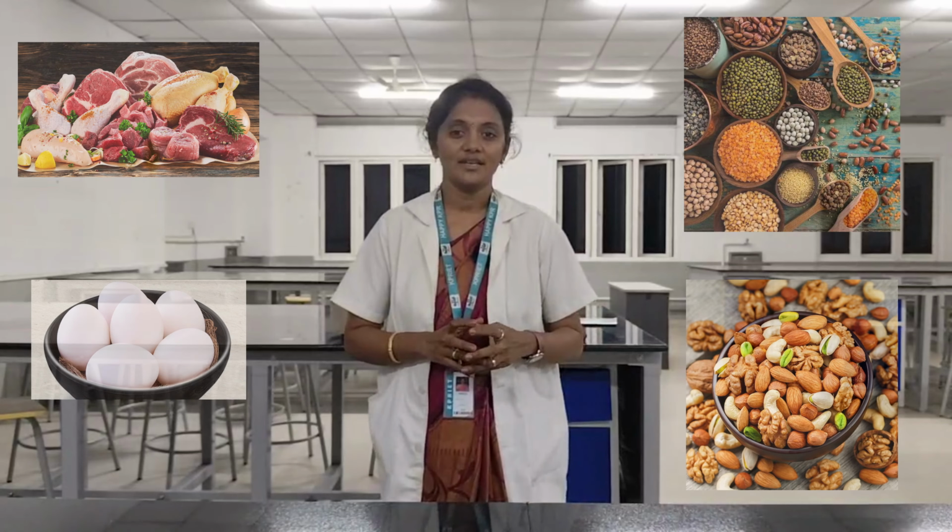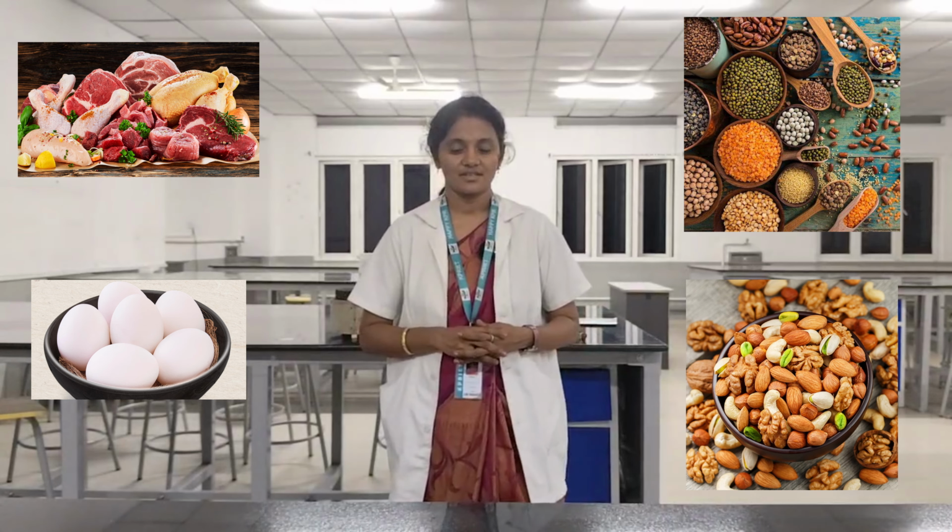Proteins are very essential for our body because they maintain the structure, regulation and functions of every cellular process in our body. Proteins are found in plenty of foods like meat, egg, pulses, nuts, etc. In today's session, we are going to see the qualitative tests of proteins.